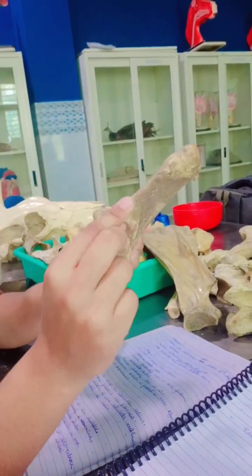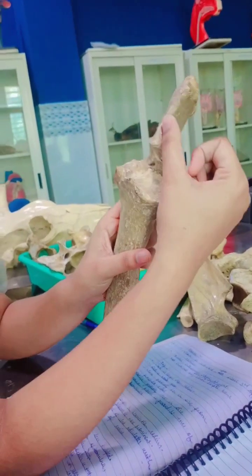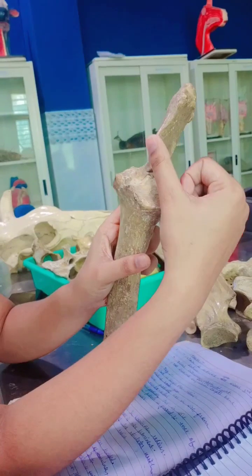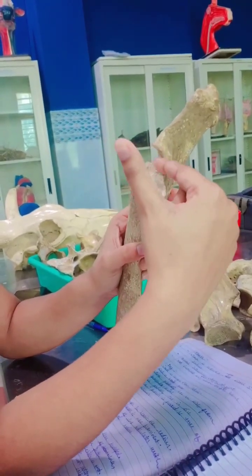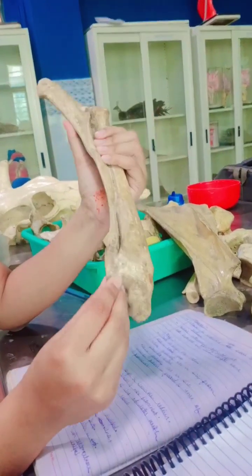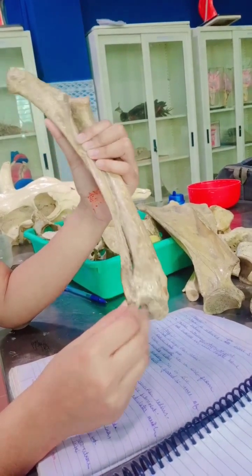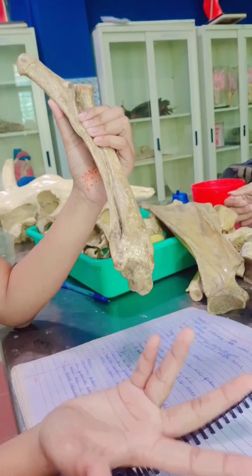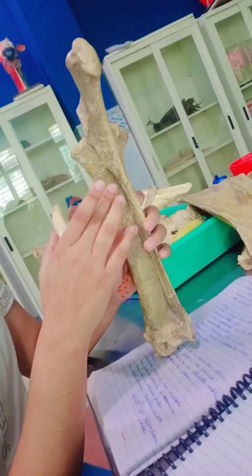Cranial border has a beak-like structure which is called the anconeus process, which is attached to the olecranon fossa of the humerus. Okay, and this is the semilunar arch, a half-moon-like arch. And then we come to the distal extremity. Then it is partially involved in the formation of the accessory carpal bone attachment, the accessory articular facet for the accessory carpal bone.